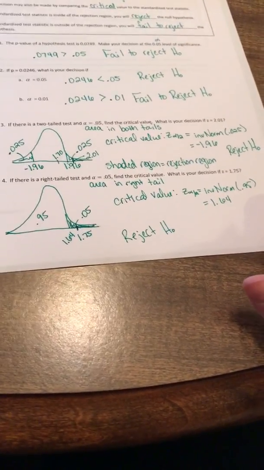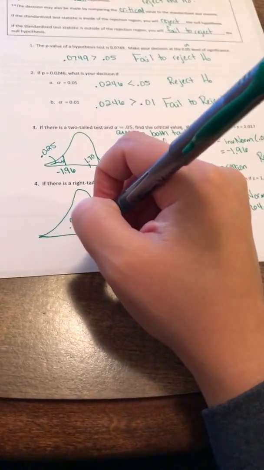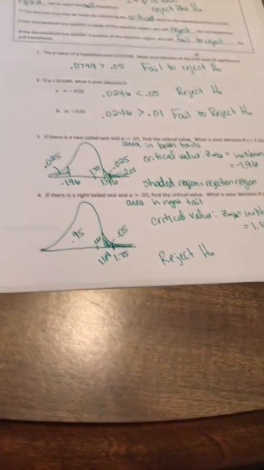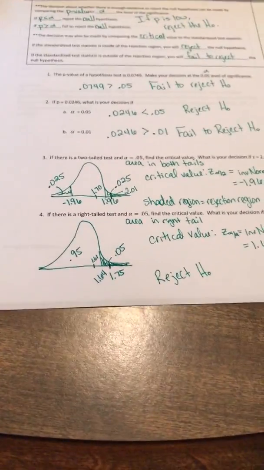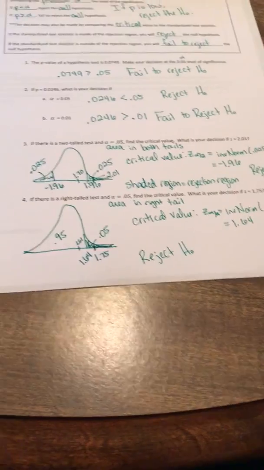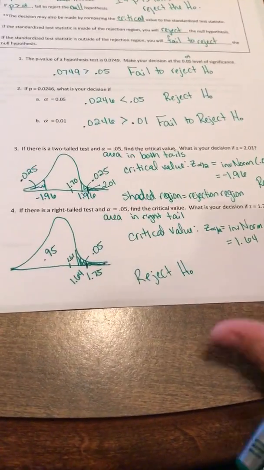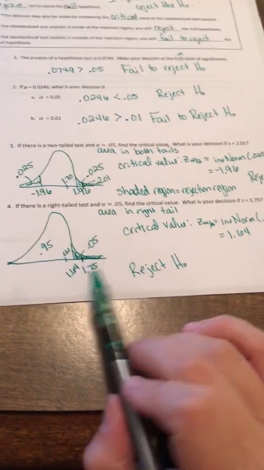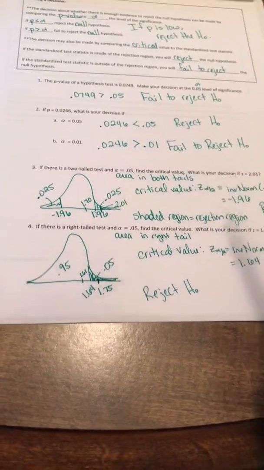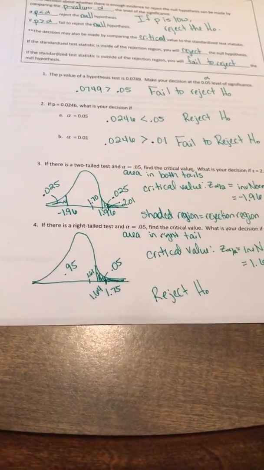If it had asked you about, say, 1.61, that's outside that rejection region, that shaded region, so you would fail to reject H0. So that is how you decide using P and alpha, or decide using your test statistic and critical value.